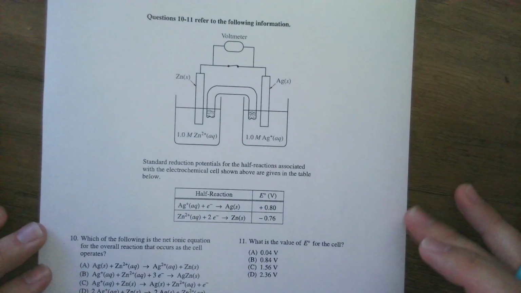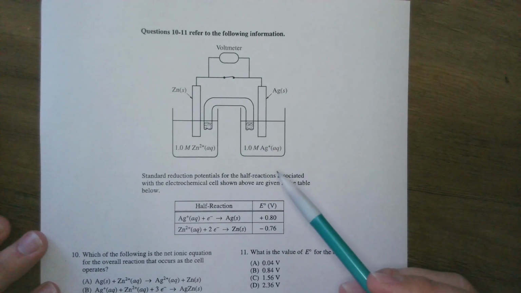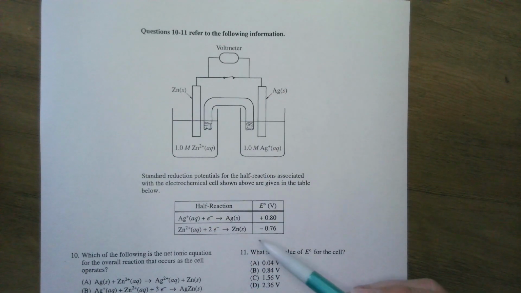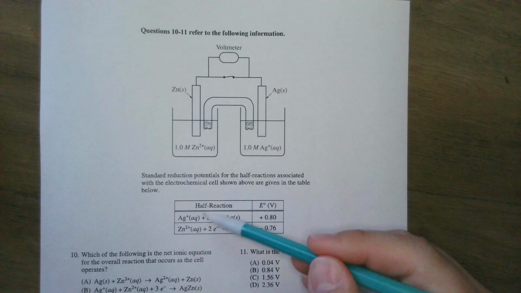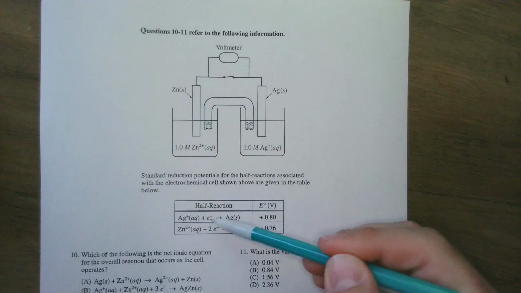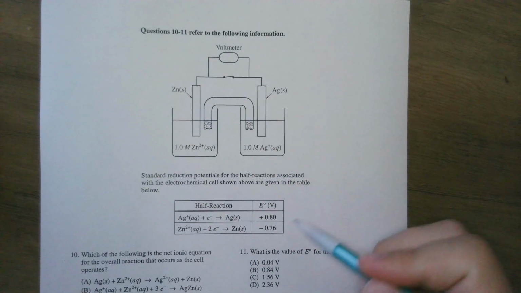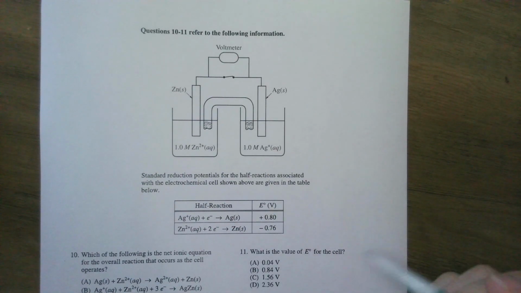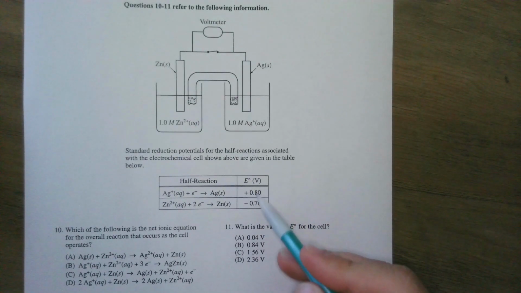All right, 10 and 11 both use this diagram. We have a voltaic cell. The standard reduction potentials for the half reactions associated with the electrochemical cell are given in this table. So it looks like I have silver ion plus an electron giving me regular silver, and zinc ion plus 2 electrons gives me zinc. It also gives me their cell potentials over here.